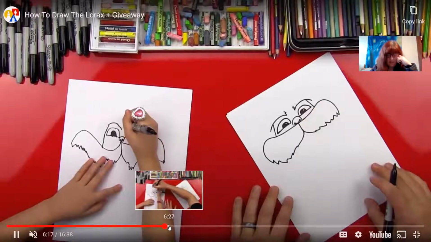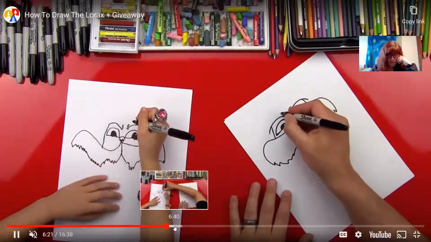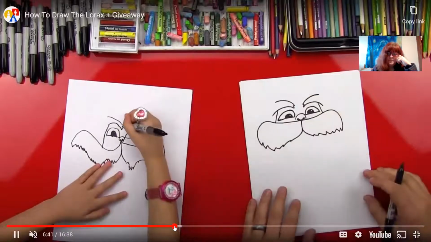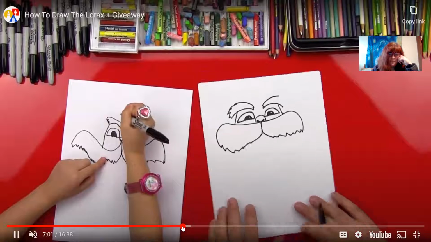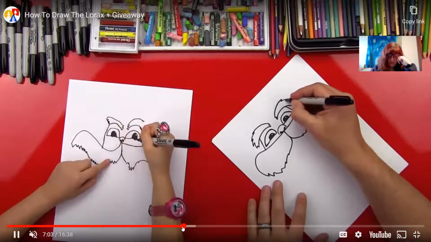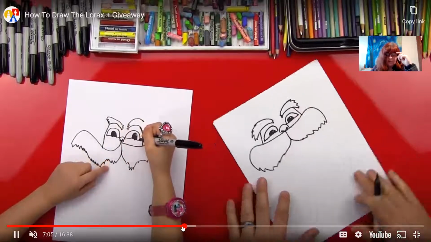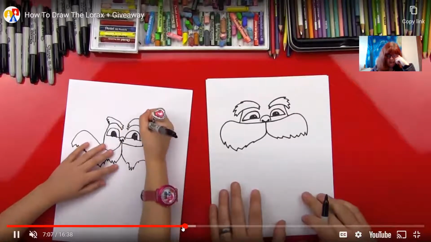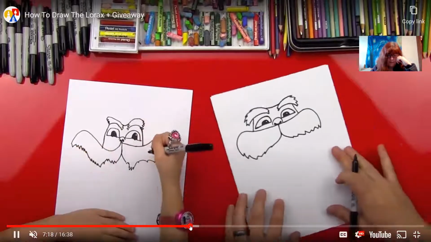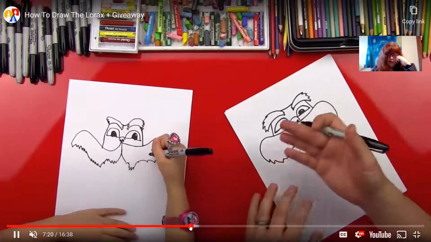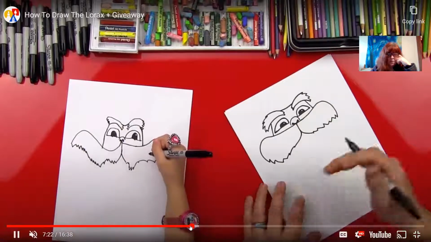And again, those jagged zigzag lines, that's going to add to the eyebrow shape. And you can do that on both sides. And he's already starting to look like the Lorax. And the line in between, or the top of his head.